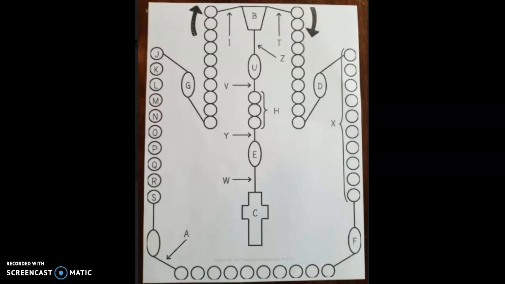Hello, third grade. I know you guys are just about ready to take your quiz over the prayers of the Rosary and the mysteries of the Rosary. But before you start taking that quiz, I wanted to go through this diagram of the Rosary with you. I chose a different one because it's a little bit bigger and easier to see.